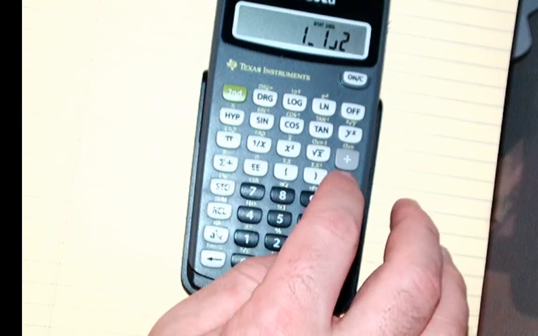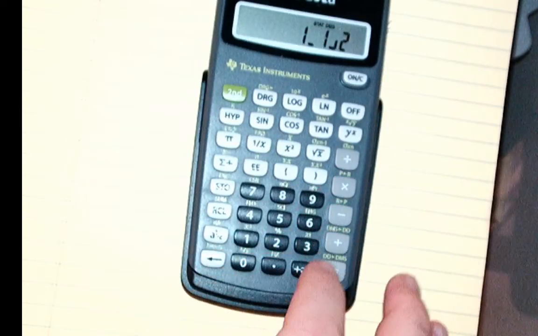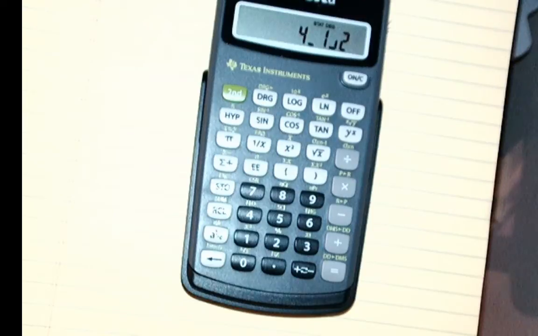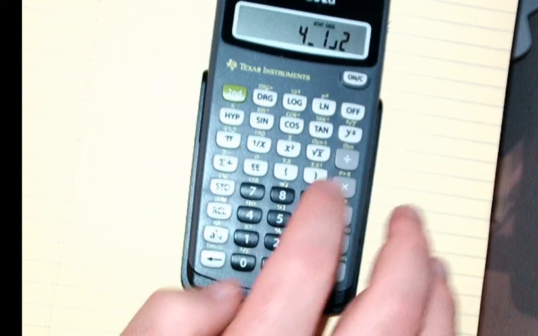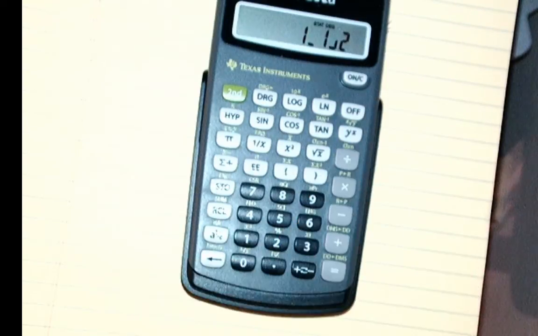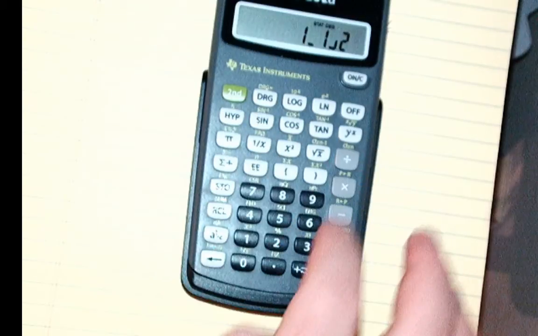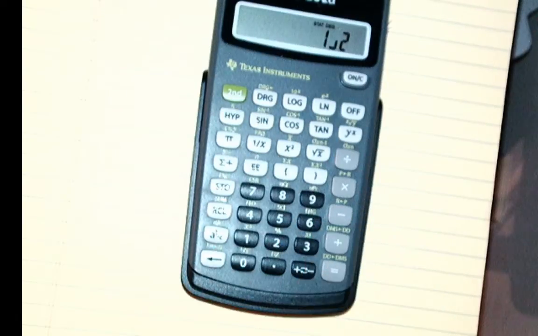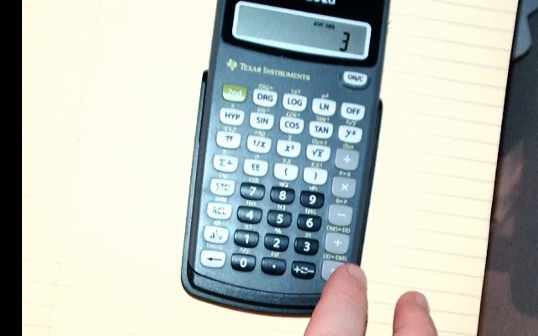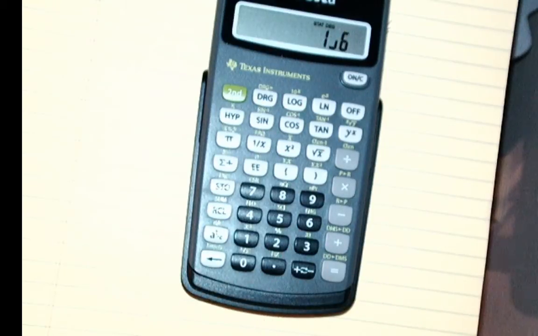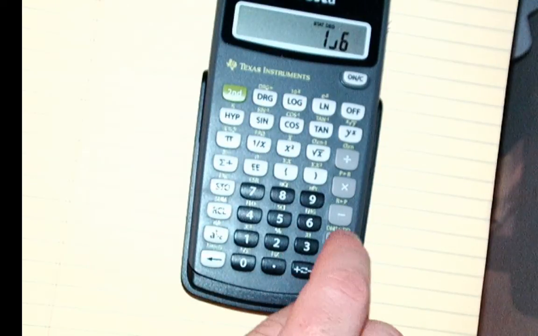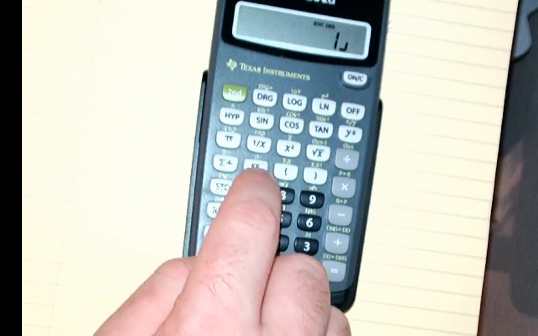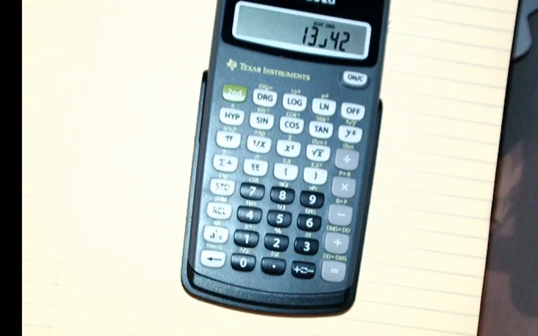I can divide it by 3. Oops, I think it just added something. Let's see. Divide it by 3. 1 and 1/2. Divide it by 3 again. 1/2, divide it by 3 again. Get 1/6, as you'd expect. I can add 1/7 to that, and it goes through all the business of finding a common denominator. It gives you 13/42. Let's multiply that by 8 for a second. Just take a look.